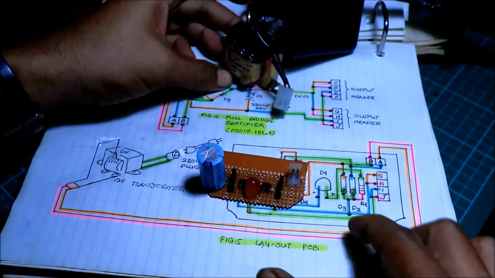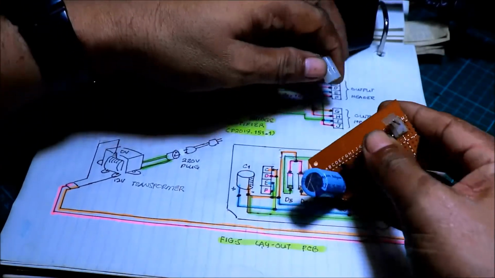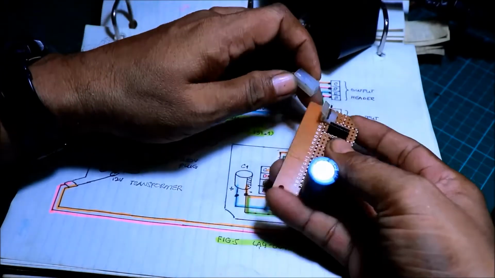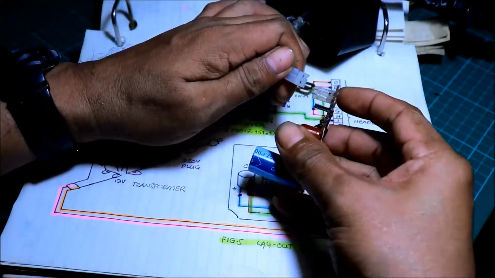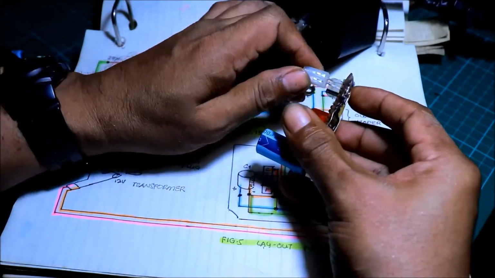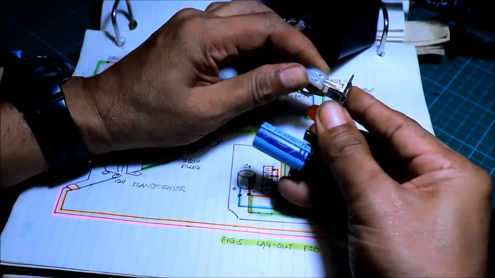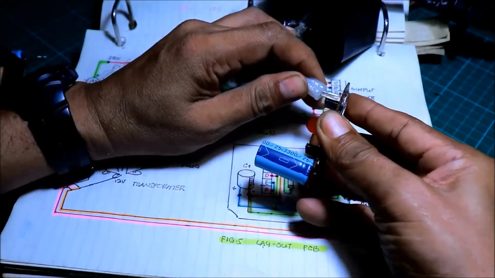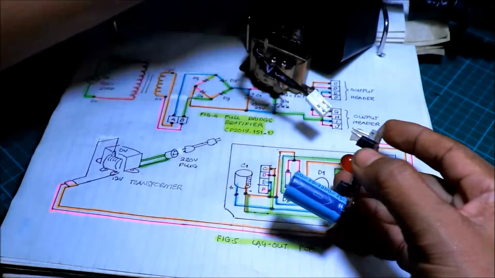This is now the final product. Just connect it to the secondary of the transformer. Let us see.